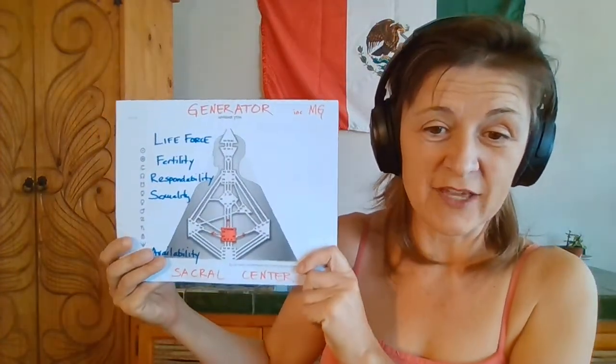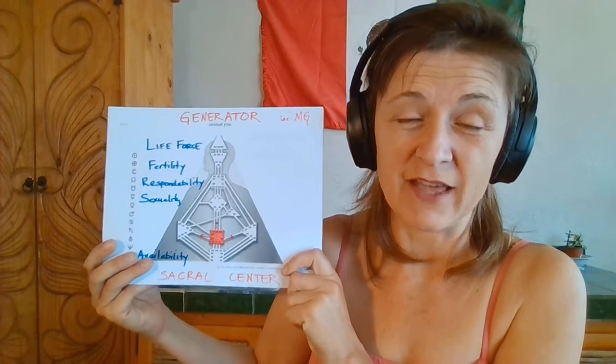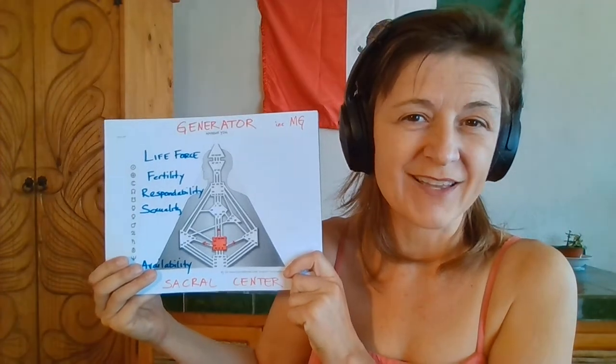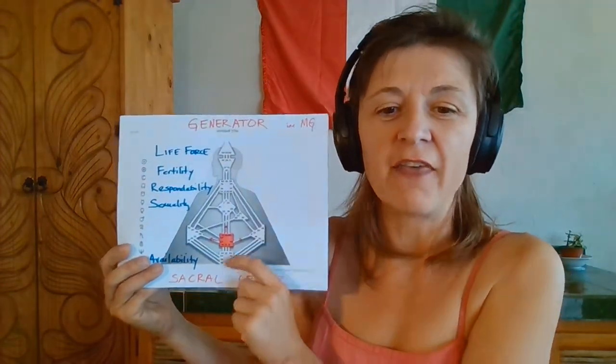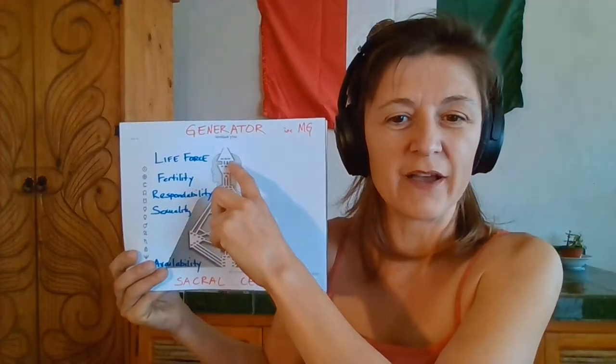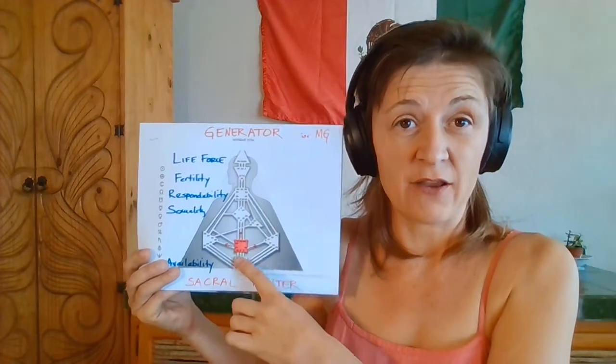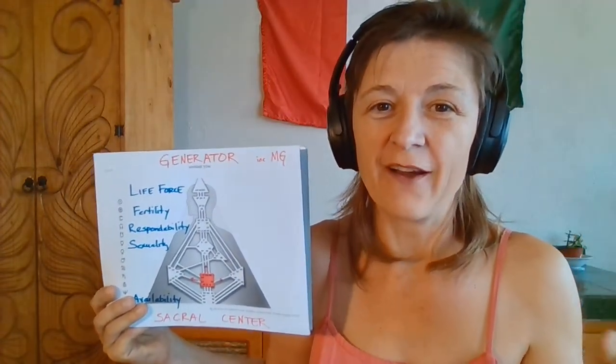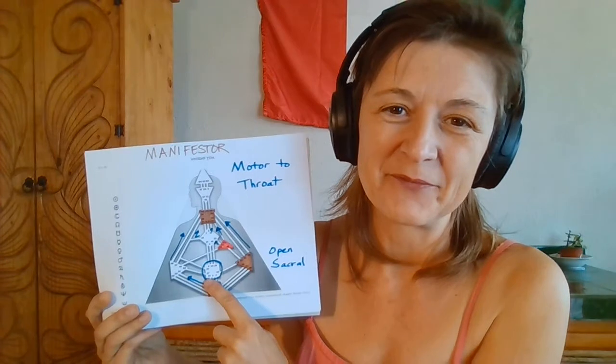But what we understand from this chart, 70% of the planet has that sacral life force, and it works in response to life. It is not an initiating force. That motor force doesn't work when this mind says, hey, let's go do that. This motor force works when that human is presented, hey, do you want to do this? And then that motor says yes or no. And if the generator is aware of how their sacral works, then they can hear it or feel it or observe it somehow.